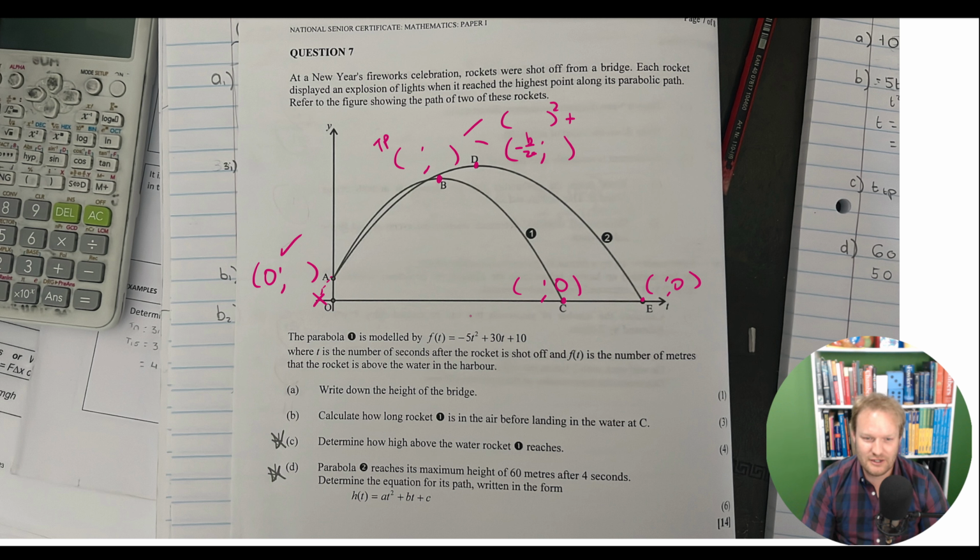Calculate how long the rocket is in the air before landing in the water at sea. Okay, well, we spoke about that already. It's one of the x-intercepts. You can solve it, not too bad. Determine how high above the water rocket 1 reaches. Okay, well, again, we've kind of talked about this, haven't we? Rocket 1 is that one over there. So its highest point is at point B. Well, that's the turning point.